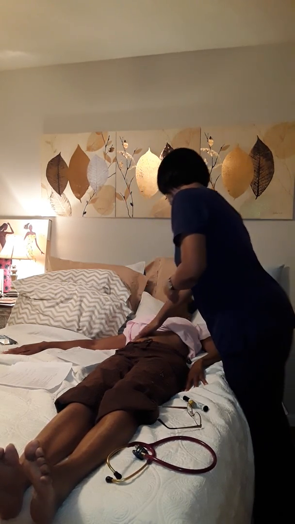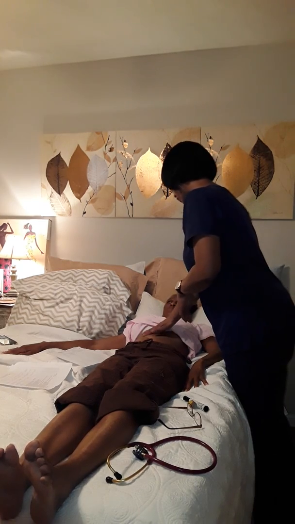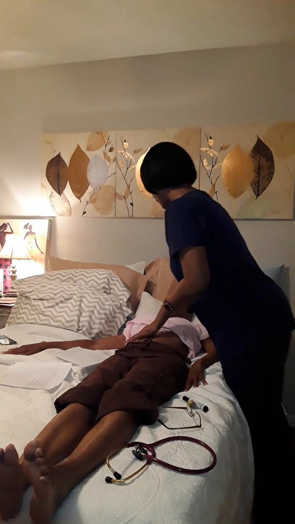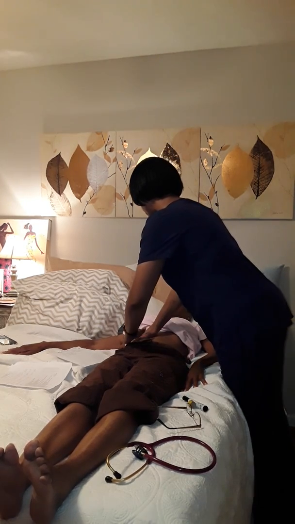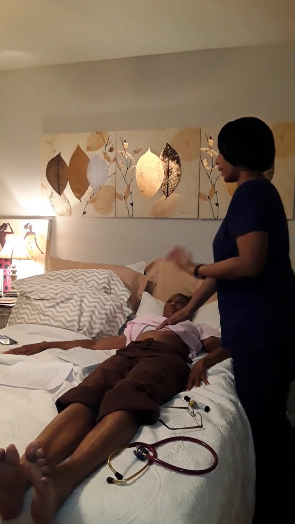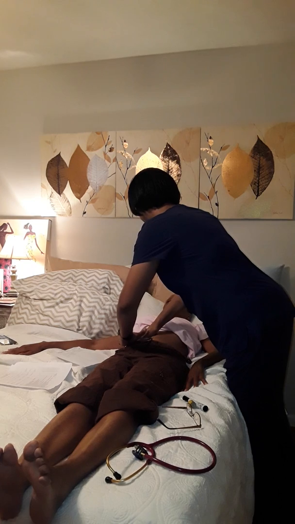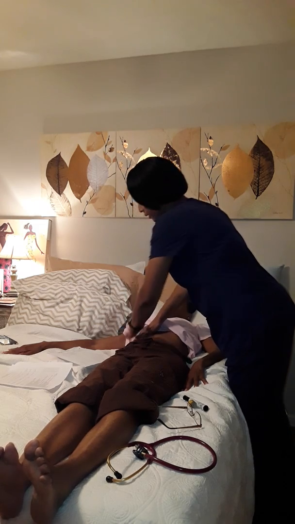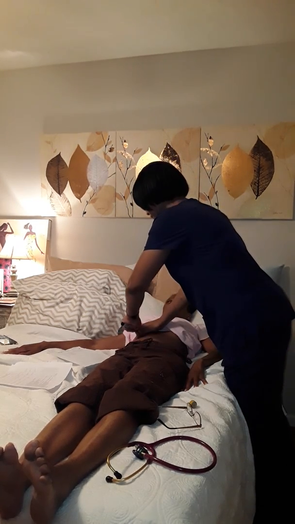I'm sorry, I'm going to go ahead and percuss your liver over here. So I'm going to use the same technique, and I'm just going to percuss upward until I go from a tympanic sound to a dull sound. All right, so it's dull at about right there, so I'm just going to mark that.